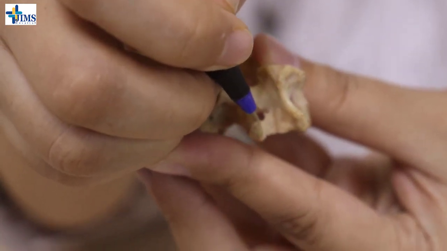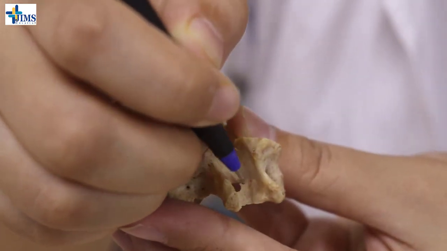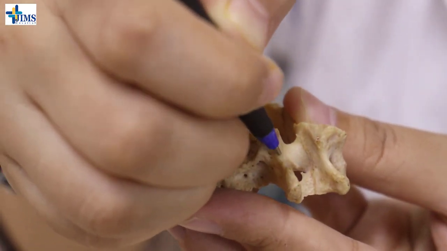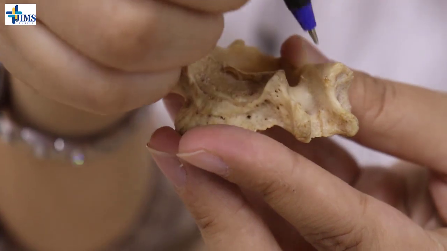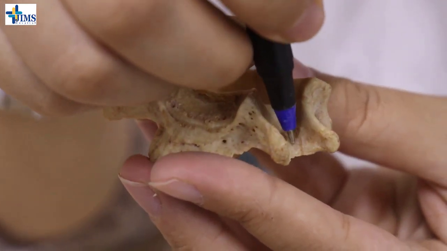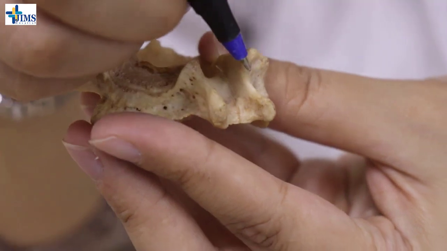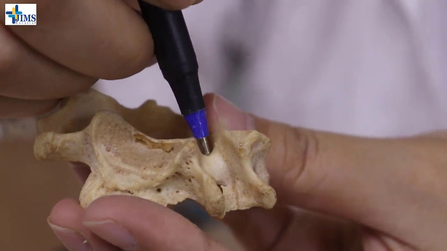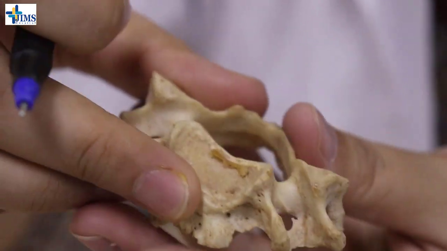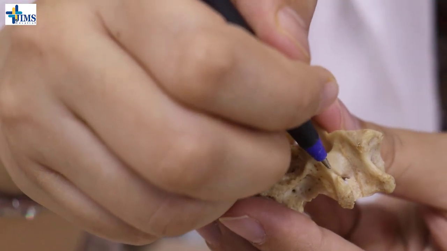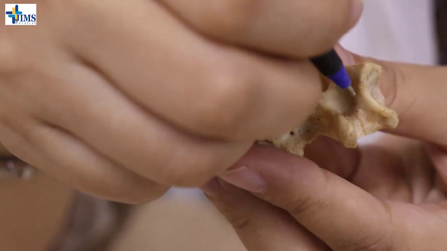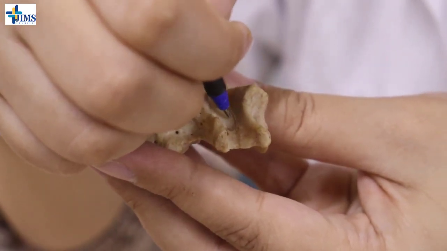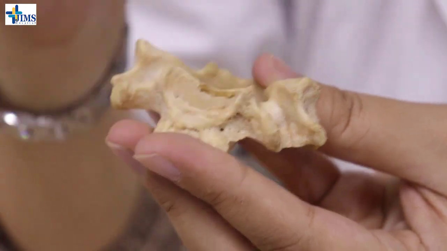This is the anterior tubercle. So the boundary of the foramen transversarium is formed from anterior to posterior by the anterior root, anterior tubercle. Then you have the costotransverse bar here, then the posterior tubercle and the posterior root here. And this is known as the vertebral notch. So I repeat again, from anterior to posterior, this is the anterior root, anterior tubercle, costotransverse bar, this is the posterior tubercle and this is the posterior root, and this is the vertebral notch.